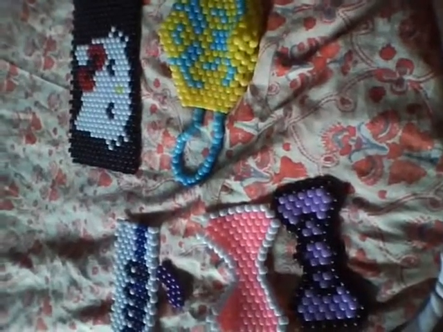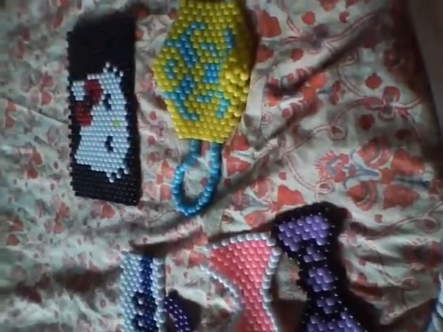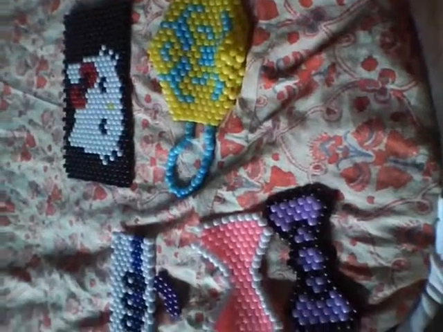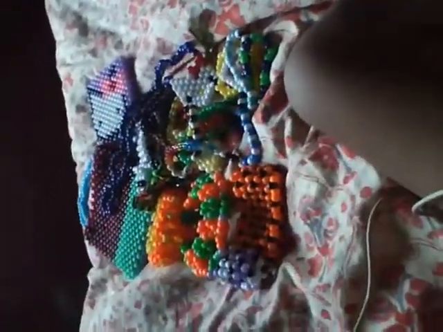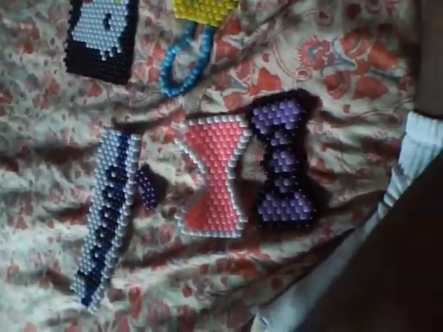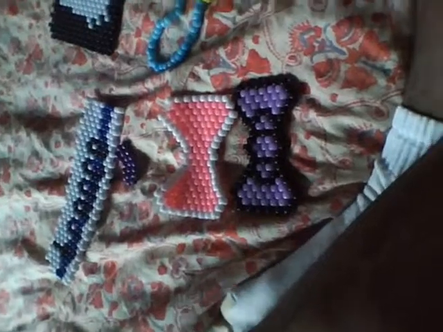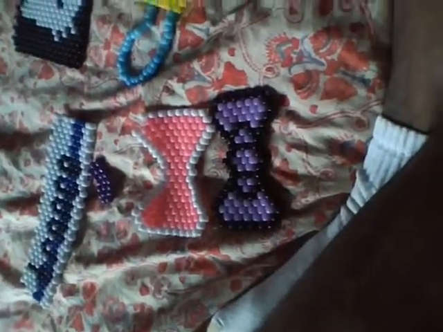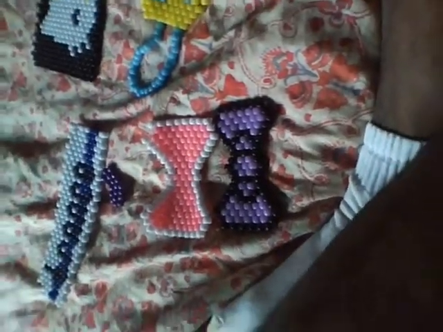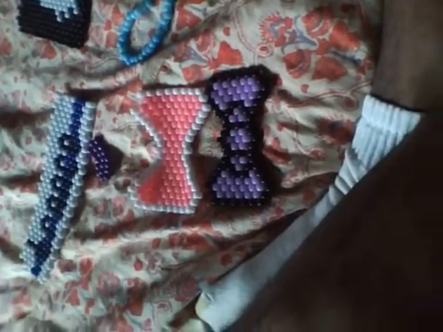So this is my Kandi stuff that I wanted to show you. This is what I know how to make so far. All this stuff: the singles, the X cuff, the multi-stitch, the Peyote Stitch, the mask, ladder cuff, bracelets, necklaces, lanyards, keychains, purses, all that kind of stuff.